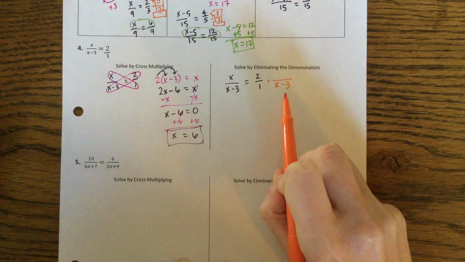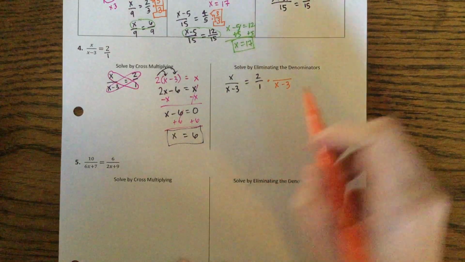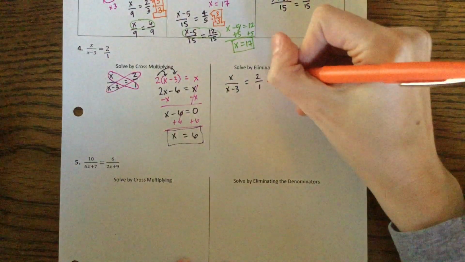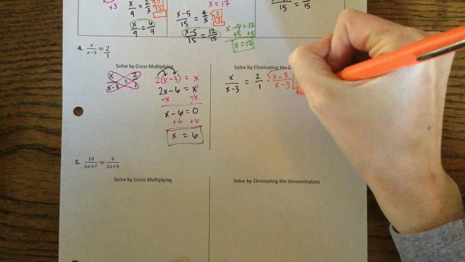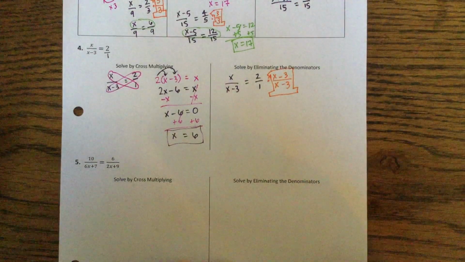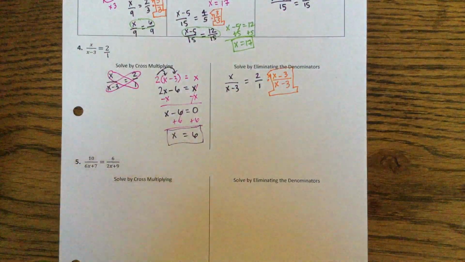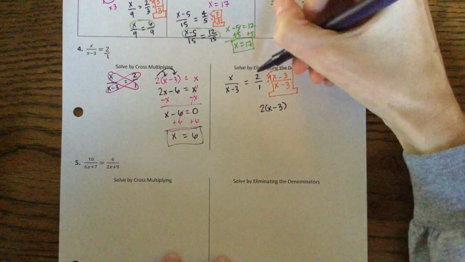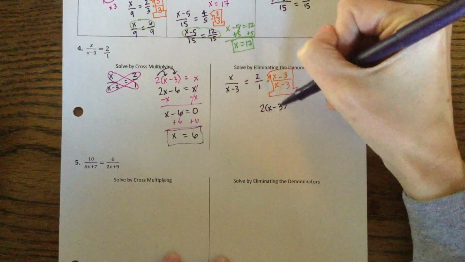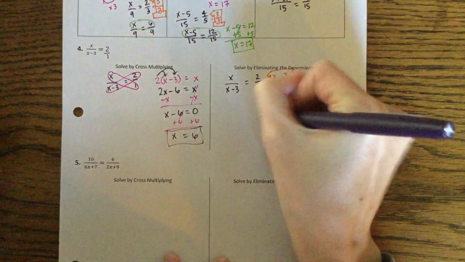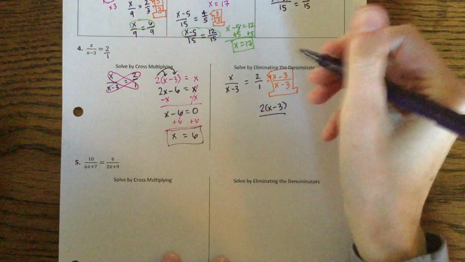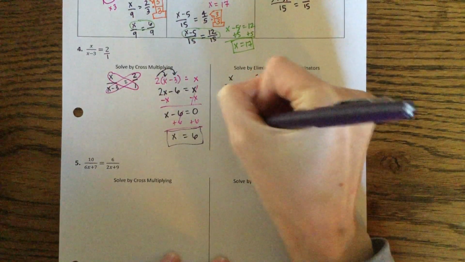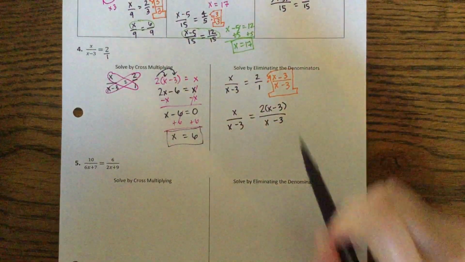So 1 times x minus 3 is just x minus 3. So we'll also multiply the numerator by that. And once again, that is just a convenient form of 1. So the next step of this will be 2 times x minus 3. You could go ahead and distribute those together if you want. And then in the denominator, 1 times x minus 3, or just x minus 3. So you have x over x minus 3 is equal to this.